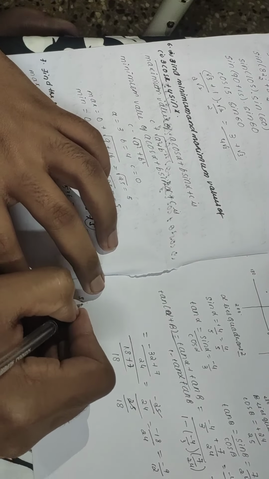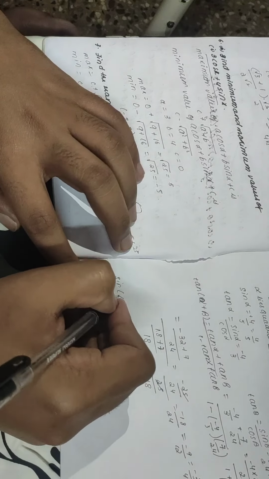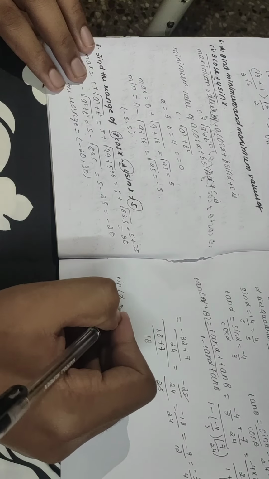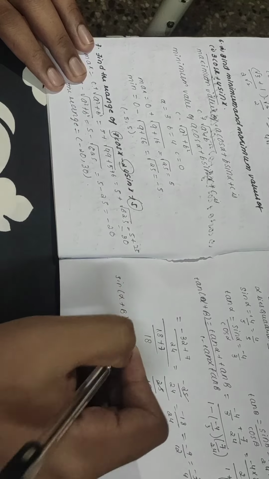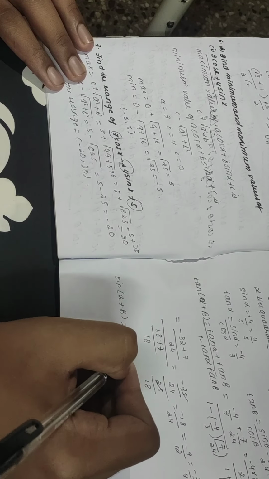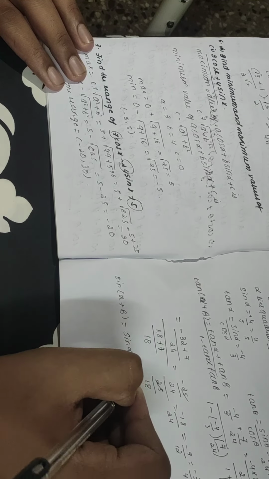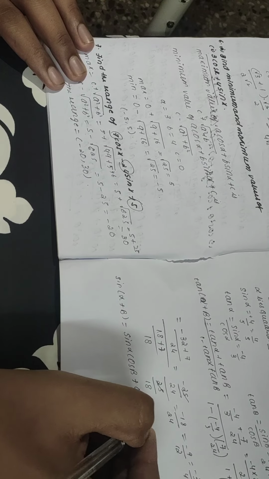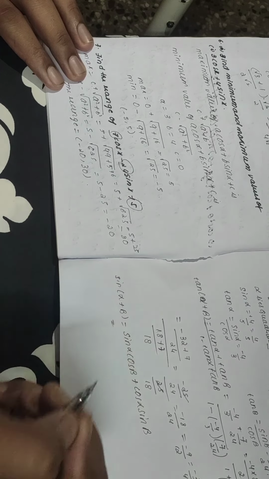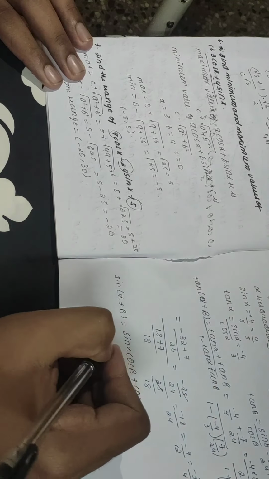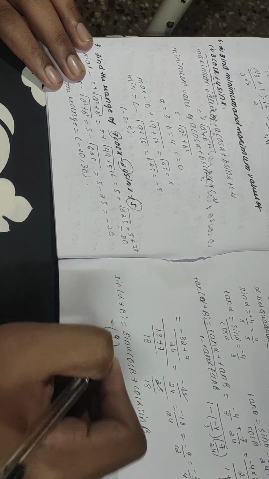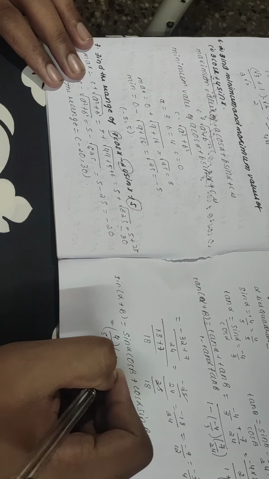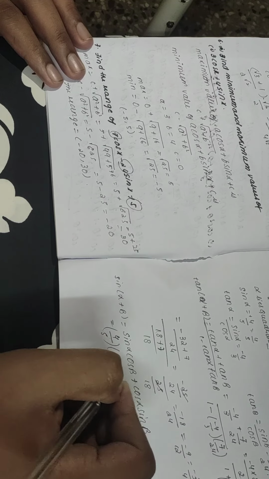Similarly, find the value of sine of alpha plus beta, which means sine alpha cos beta plus cos alpha sine beta. The value of sine alpha is 4 by 5 and cos beta is 24 by 25.